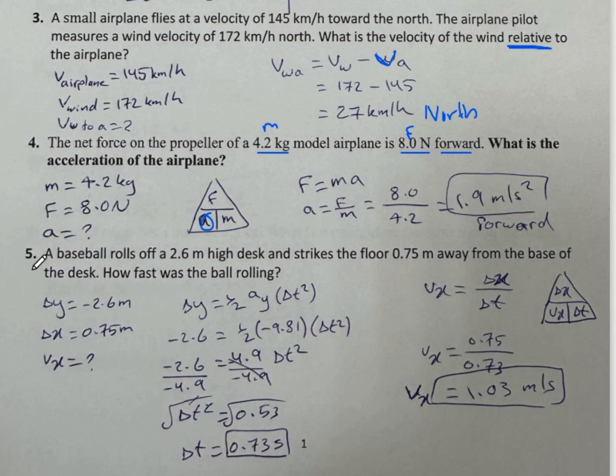Okay, question 5 is projectile motion. A baseball rolls off a 2.6 meter high desk. High, it's delta y. So 2.6 is delta y. It strikes the floor 0.75 meter away. This is delta x. I already wrote here the givens. How fast was the ball rolling? So how fast? We need the velocity, Vx.